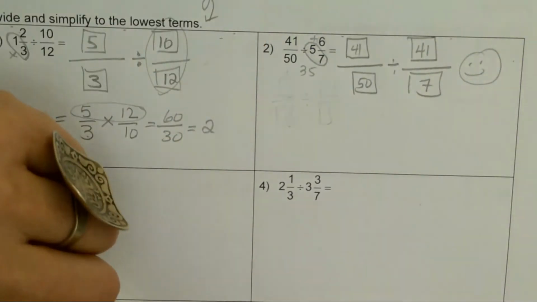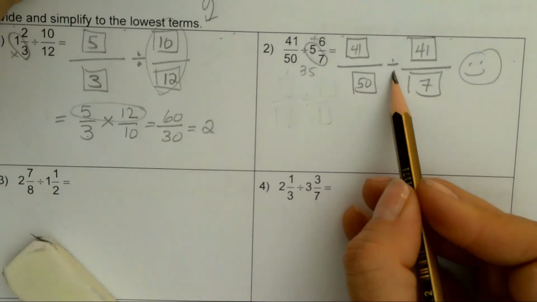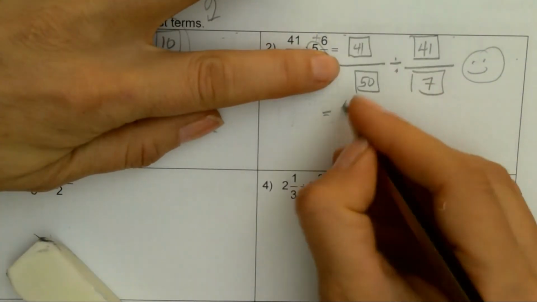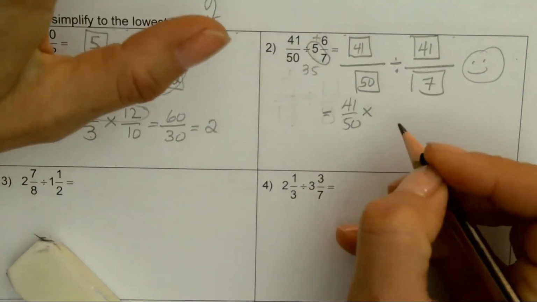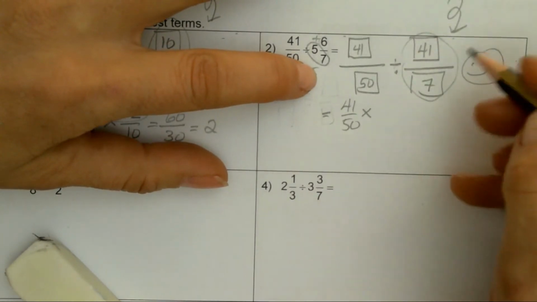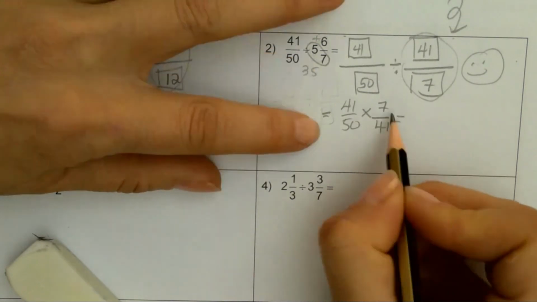Okay? Now I go, oh, divide? I don't want to divide. Multiply is so easy. Let's do multiply instead. The first fraction stays the same. Change it to multiply because we like multiply. And the second fraction, the reciprocal. It goes upside down. And that's it.